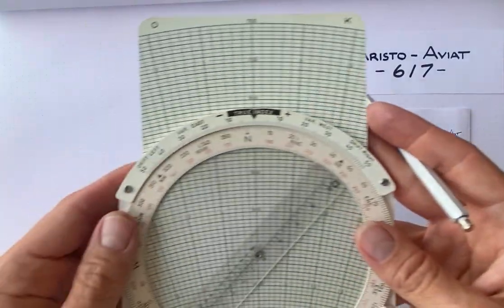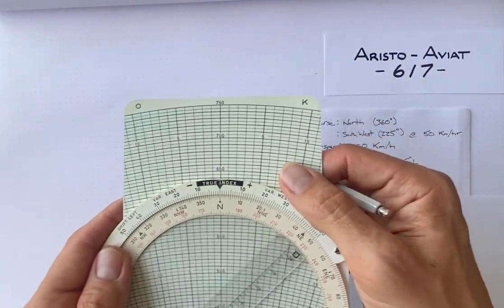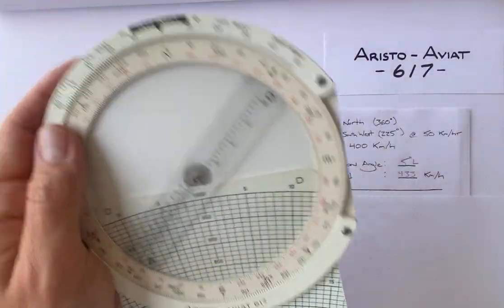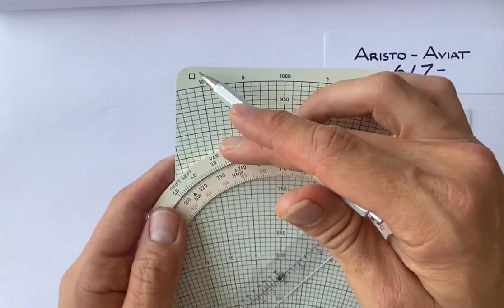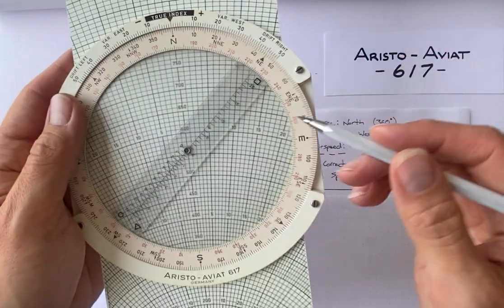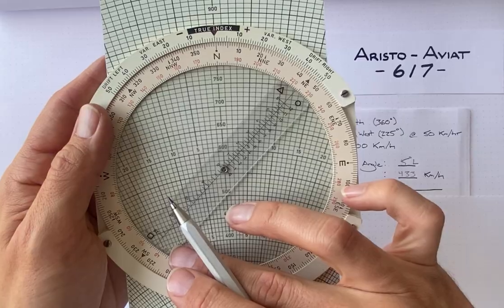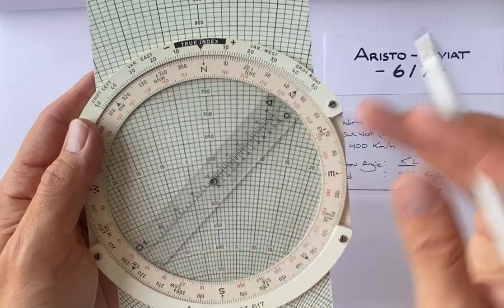Now, let's do that same wind problem again, but we'll do it on the other side of the card, which is the side of the card that uses the square symbol on the wind bar. So the square symbol is over here. What we end up doing is putting the square on our wind speed, our wind direction, southwest.